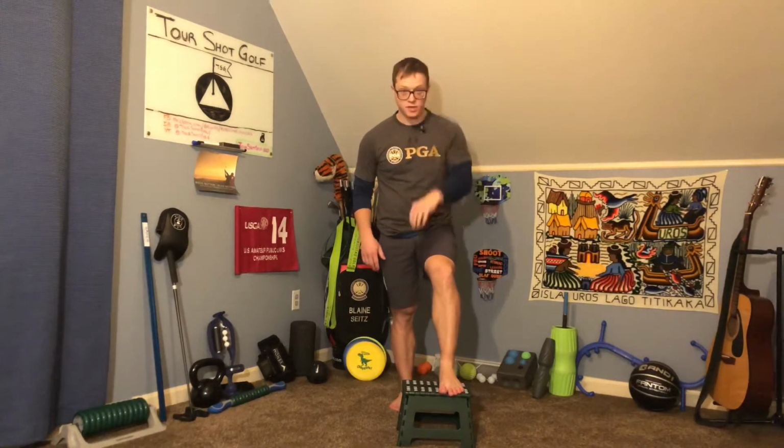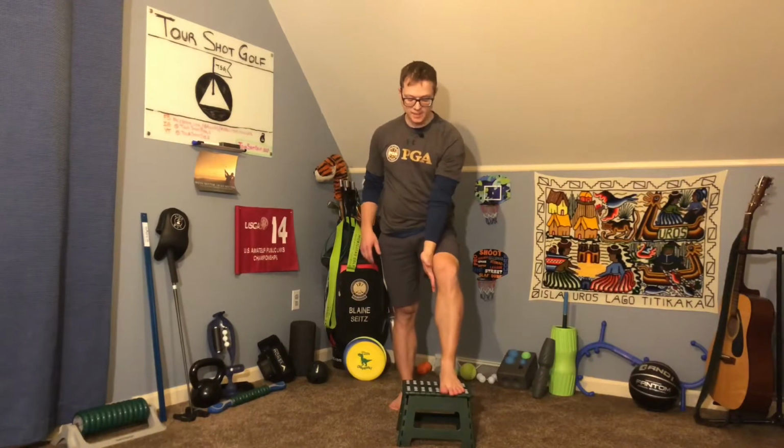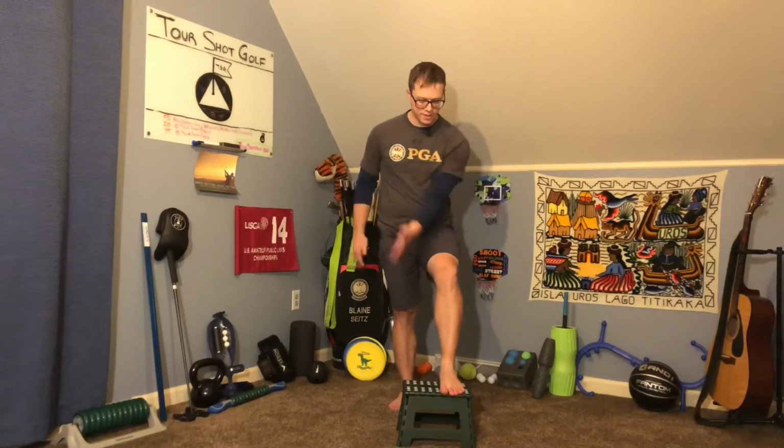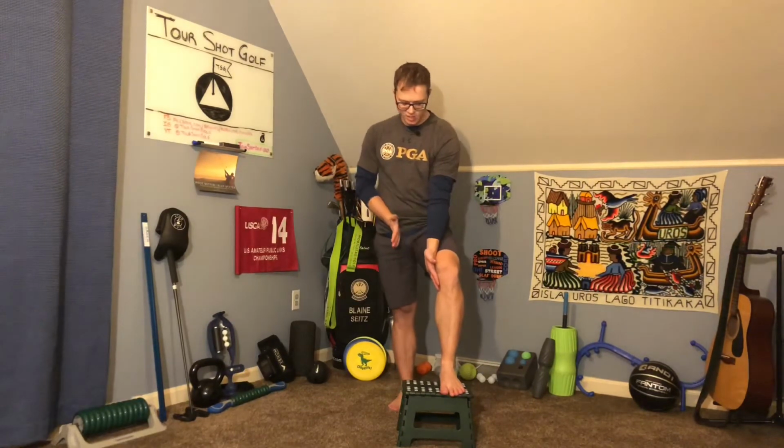Now we're going to take your hand. This is my left leg. I'm going to use my left hand, put it on the inside of my leg. I'm going to open up my hip. Okay, so I started square, brace this leg, and now I'm trying to open the hip.